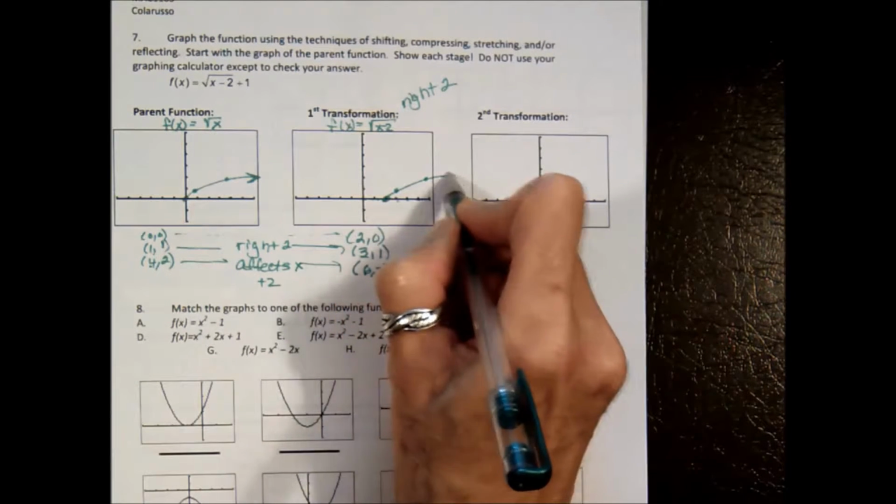So we're doing a little more than just the general shape in a sketch. We're actually finding those points.